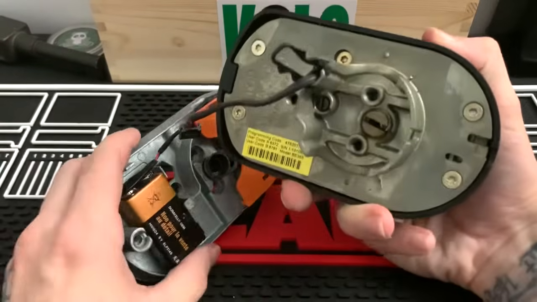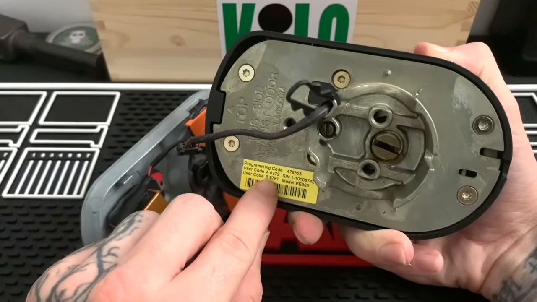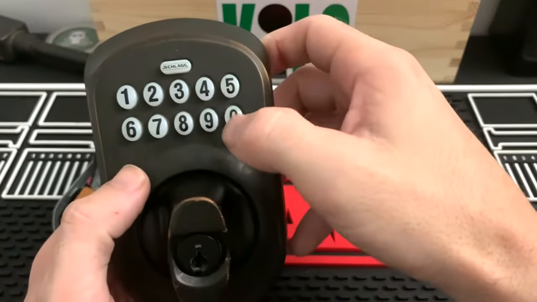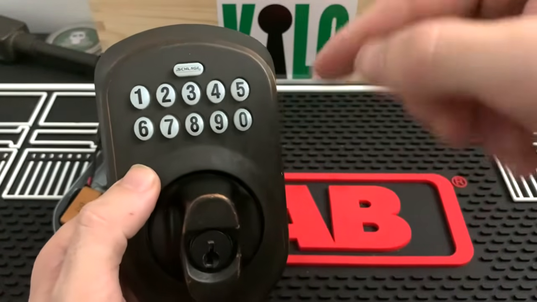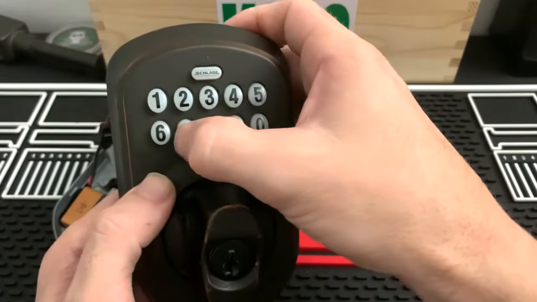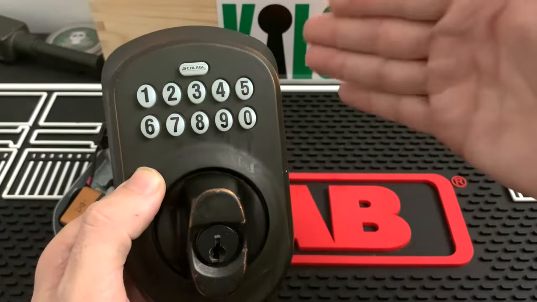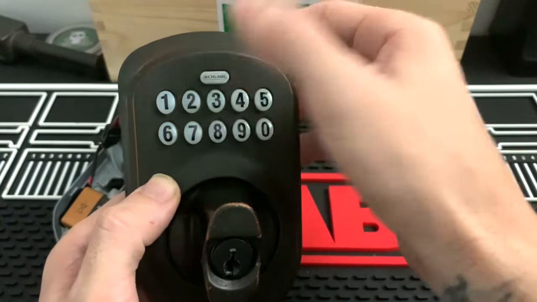And just to show you guys, we'll go ahead and try our first user code, which is 6372. So if I do this right, it'll flash green and you'll hear it clicking, signaling that it would unlock the door. So 6372 turns green, you hear the click, it unlocks. To lock the door, you just press the Schlage button.